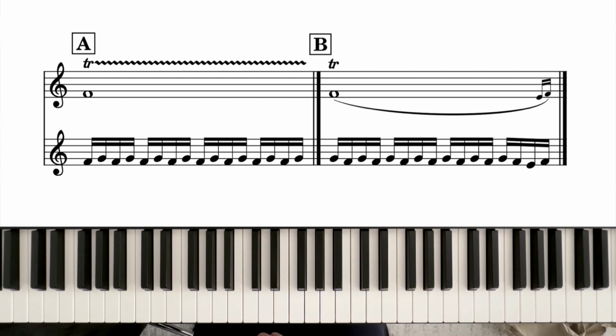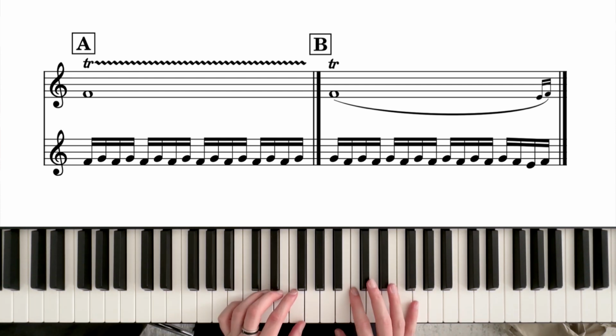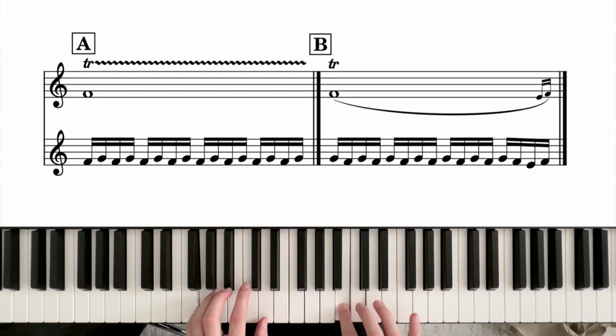And this is very common at the end of a phrase or at the end of a section or at the end of a piece. This long trill followed by a turn. For example, in a Mozart piece, it would sound like this.